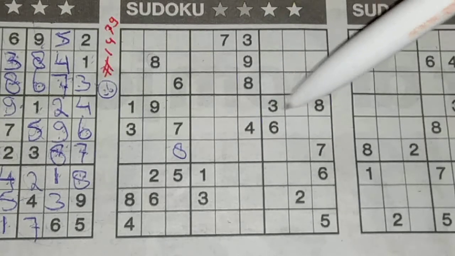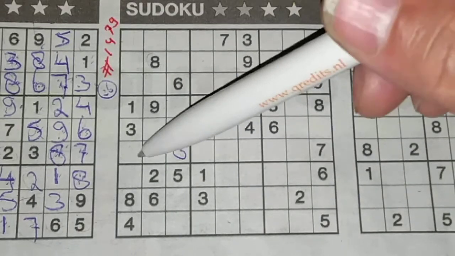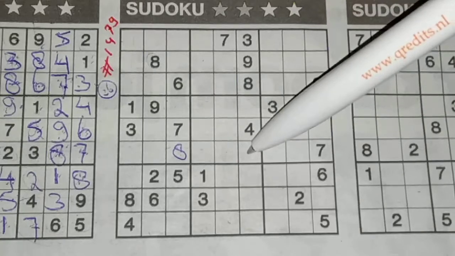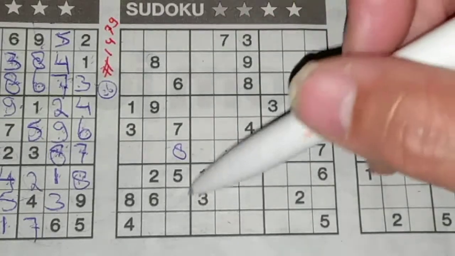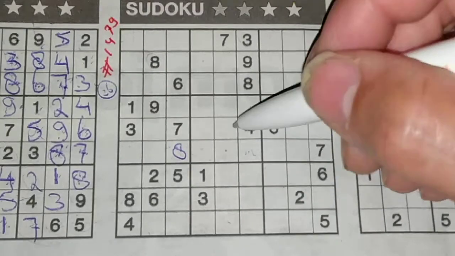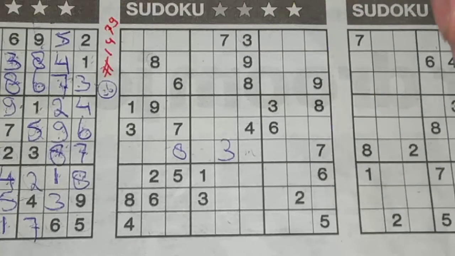A 3 in this row, a 3 in the middle row, so the row below, the only 3 places for the 3 should be here, or there. We see here 3, no 3 there. Here 3, no 3 there. The only place for the 3 should be there.